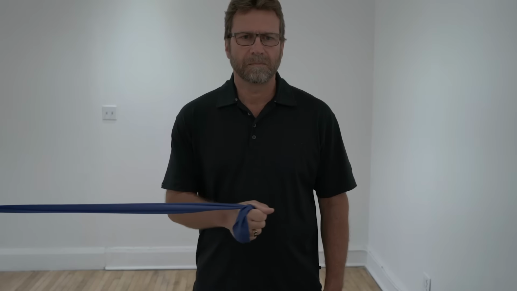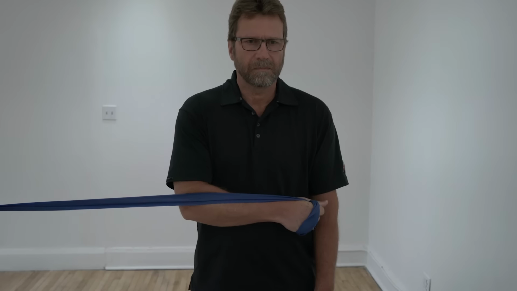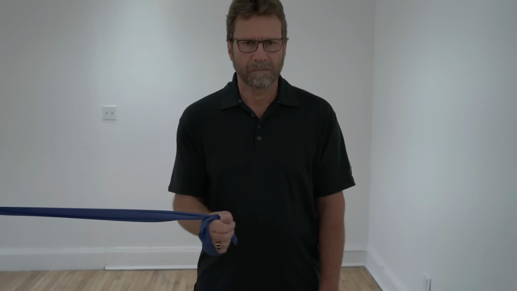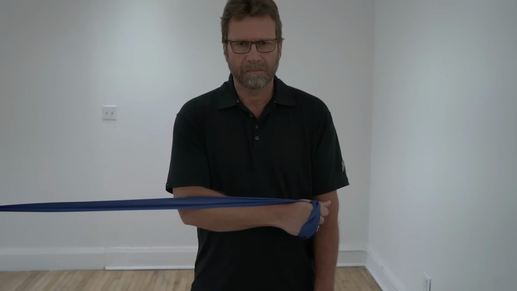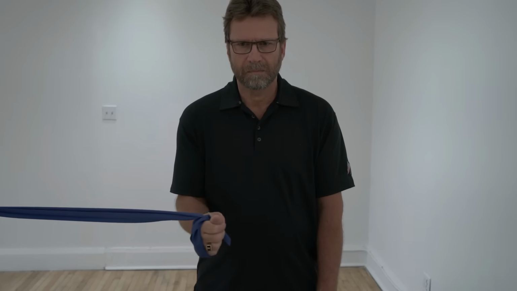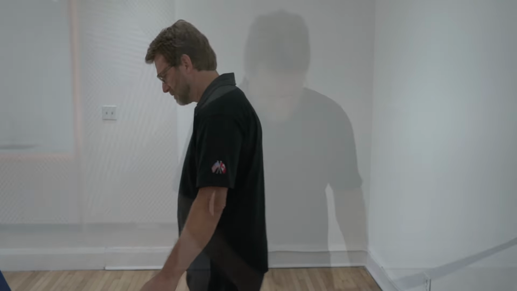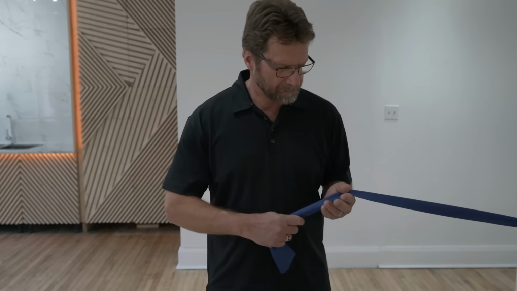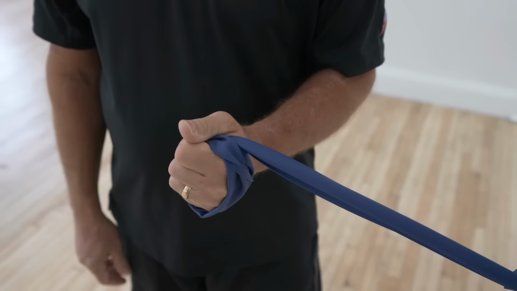Bend your right elbow to 90 degrees, and while keeping your elbow tucked into your side, pull the band across the front of your body, moving your right hand towards your opposite elbow. With control, bring the band back to the starting position and repeat. Start with 5 to 10 repetitions, building from 1 to 3 sets as pain allows. Repeat on the other side. As you get stronger, progress the band to greater resistance.